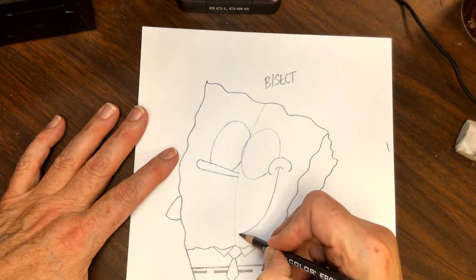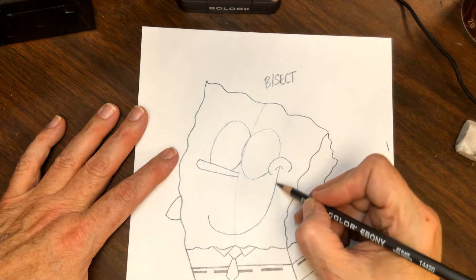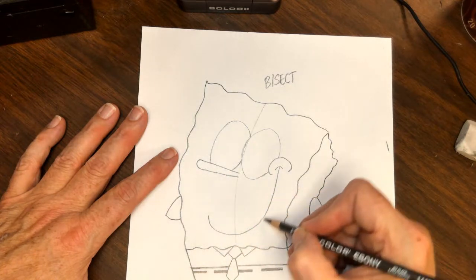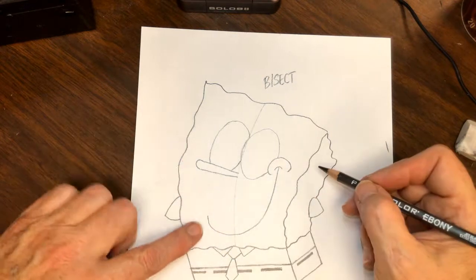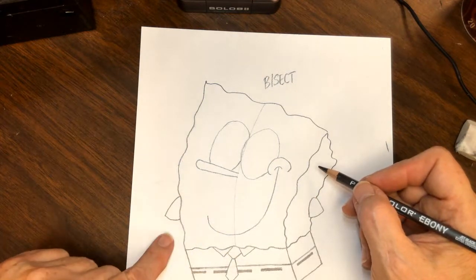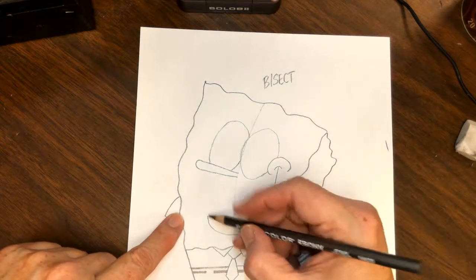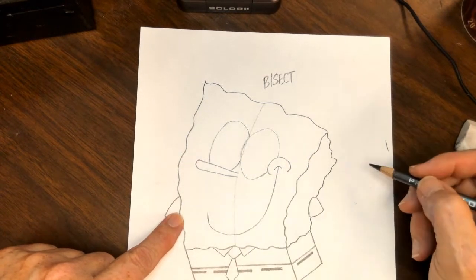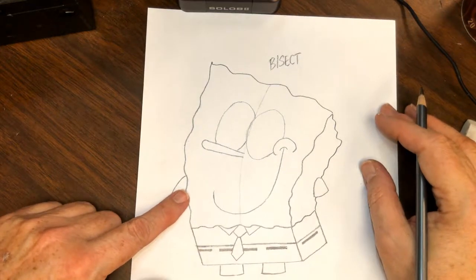We go way down here and way up. We're making this big J shape, or a big fish hook kind of a shape, okay? Up here to about where his shirt sleeve is. If you go up a little bit farther, that's okay. Don't worry about it. It'll be perfectly fine.